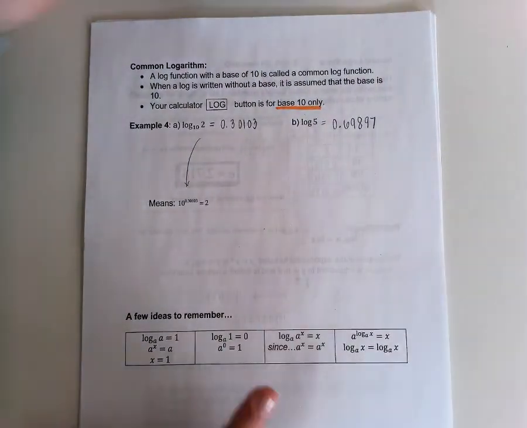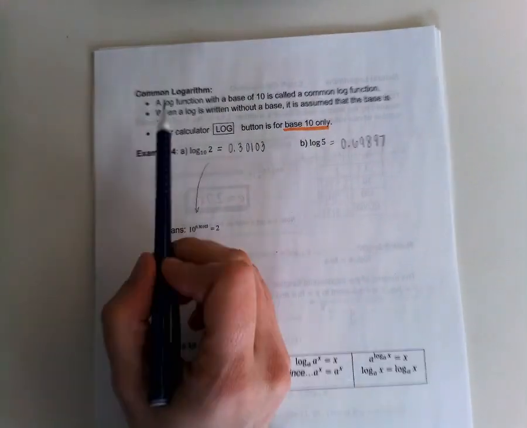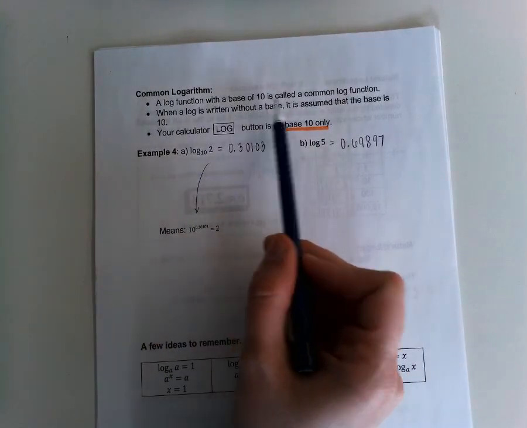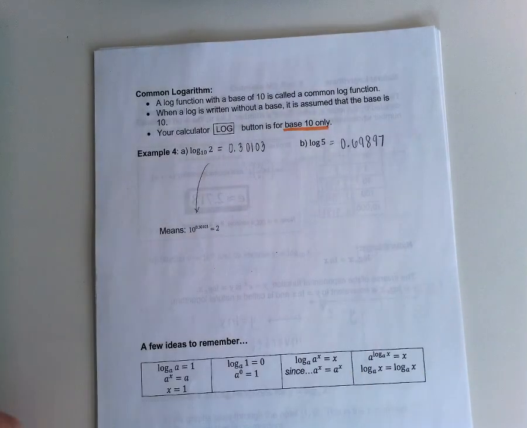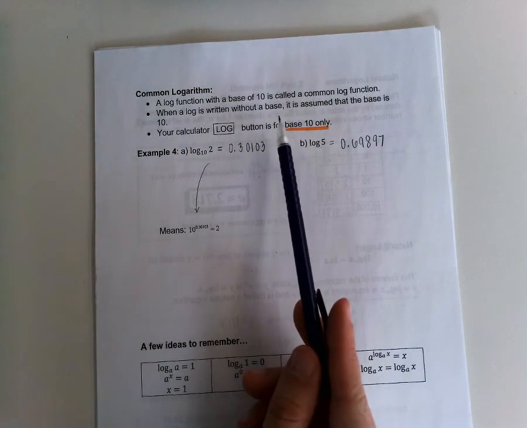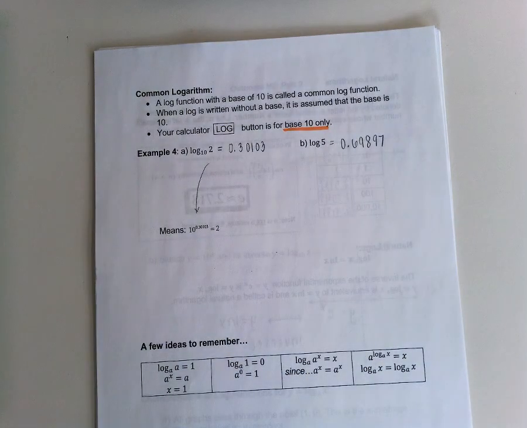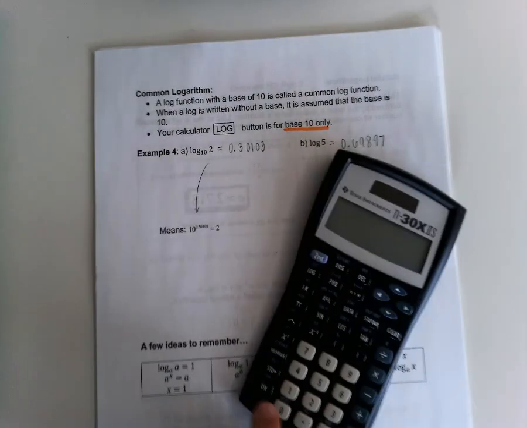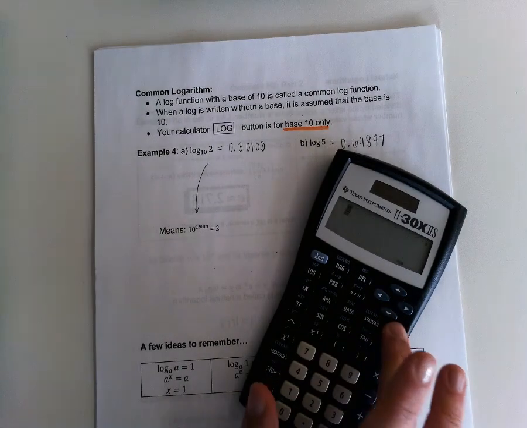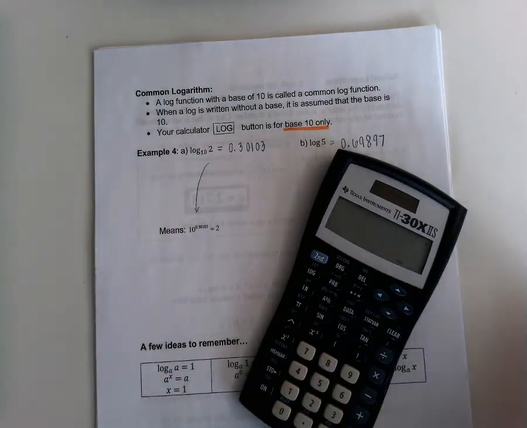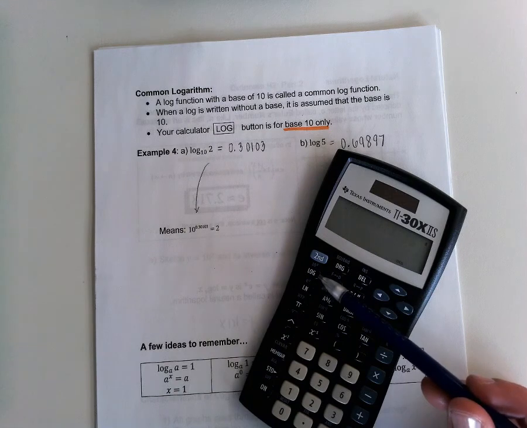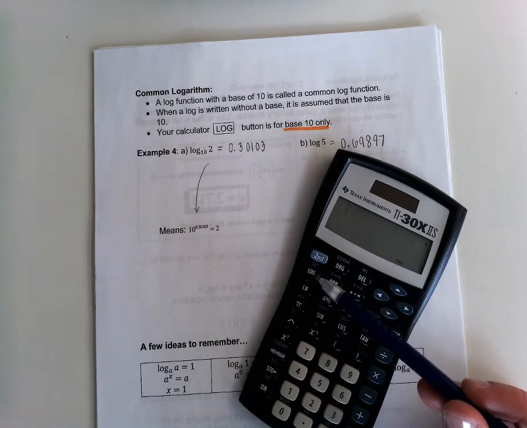Now, going back to the idea of a common logarithm, a log function with a base of 10 is called a common log function. We saw one example on the previous page. When it's written without a base, it's assumed that it is base 10. Now you may have noticed on your calculator that there is a log button. On most calculators there is a log button. Mine is right here under the second function button. That is for a common logarithm.